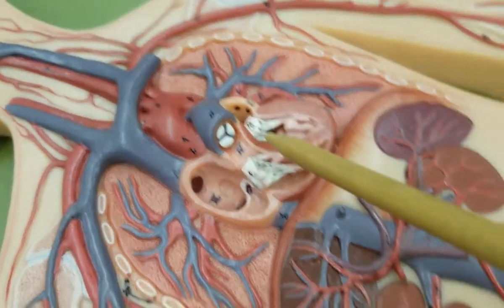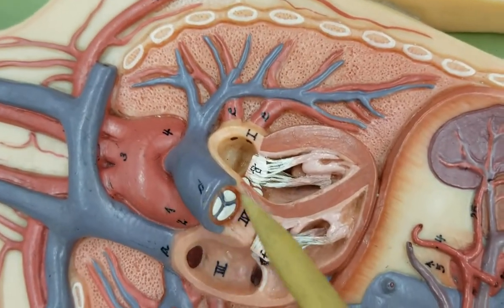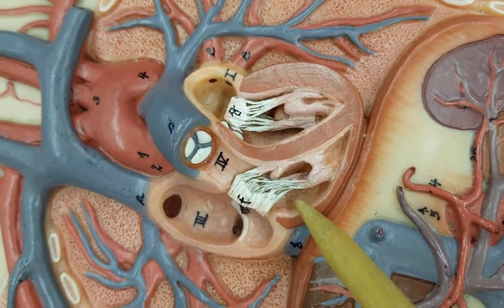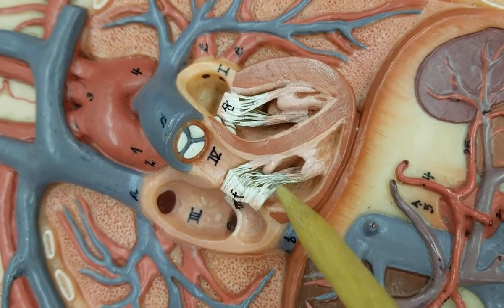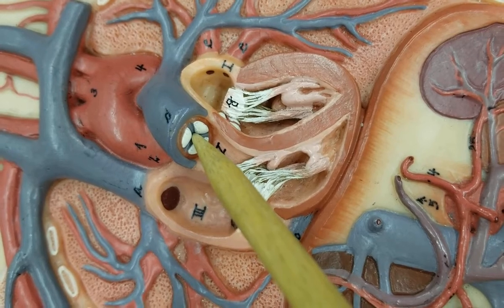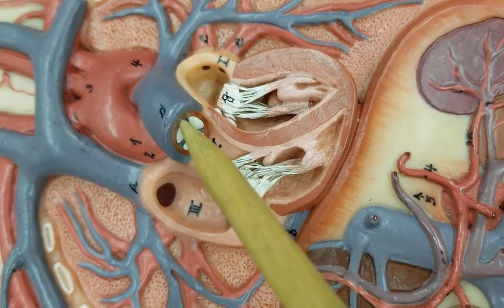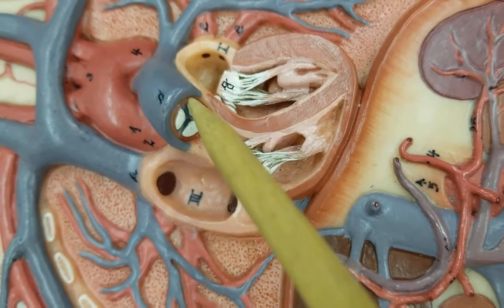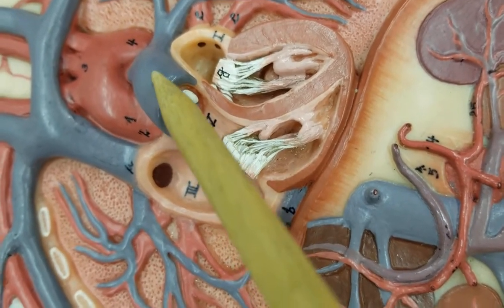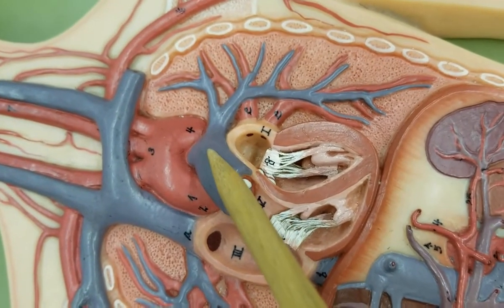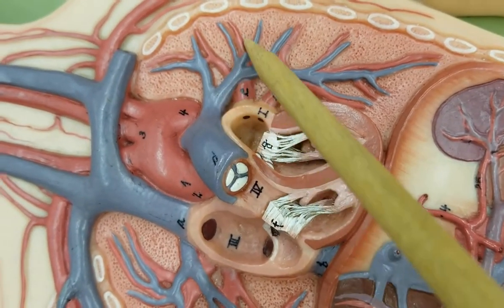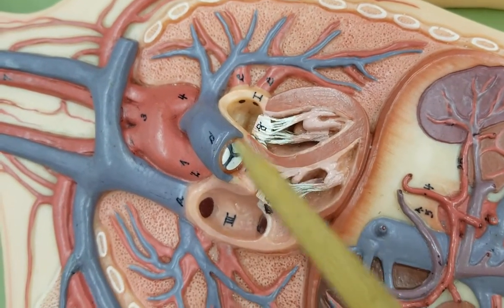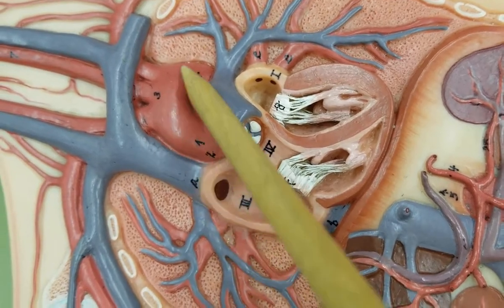So here's the heart, and here is the pulmonary valve where the right ventricle squeezes, and it squeezes the blood, the used blood, up the pulmonary valve. See these little triangular things that make a circle? That's the valve. And then it goes up the pulmonary trunk and out in the pulmonary arteries, and then the blood returns in the pulmonary veins and then goes up into the aorta and out.